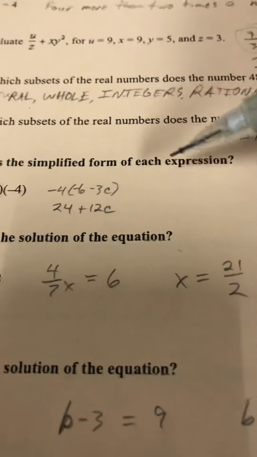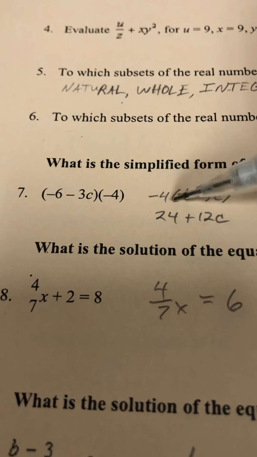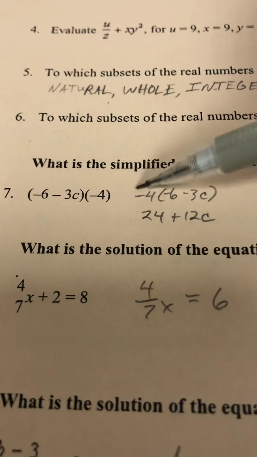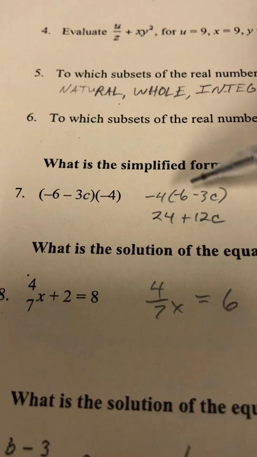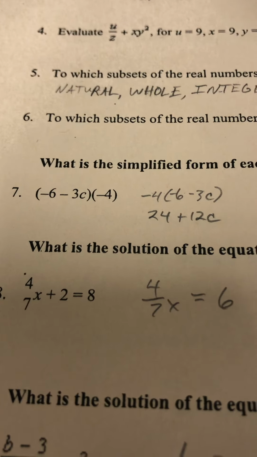What is the simplified form of each expression? I'm going to rewrite this with a -4 out front, just so it looks a little bit more normal. And you're going to take that -4 times a -6 and get 24. You're going to take that -4 times a -3 and you get a positive 12c.